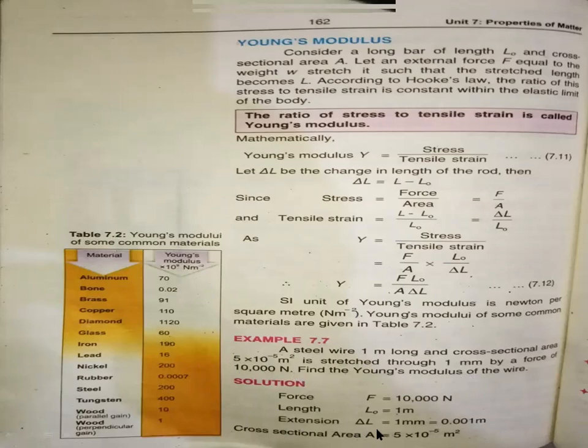This is the area given to me, and the force is 10,000 Newton. And the change in length, or extension, delta L, is 1 millimeter. I converted this into SI by multiplying by 10 power minus 3, so 0.001 meter. These are the four things I have calculated in the given data.